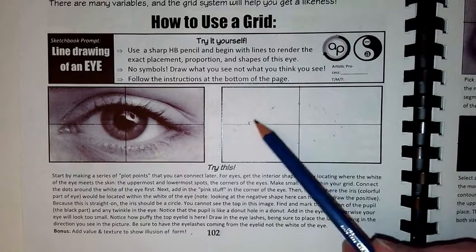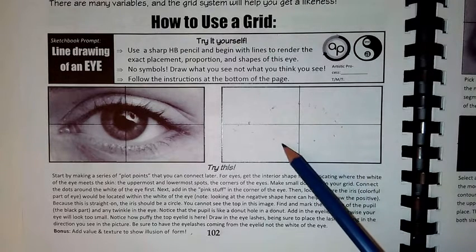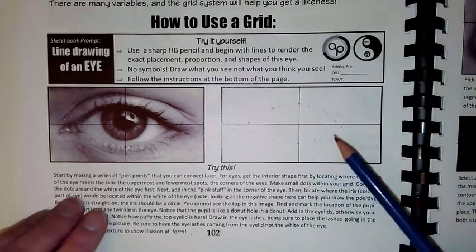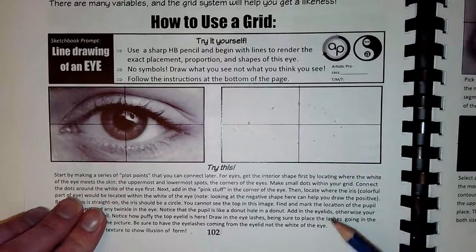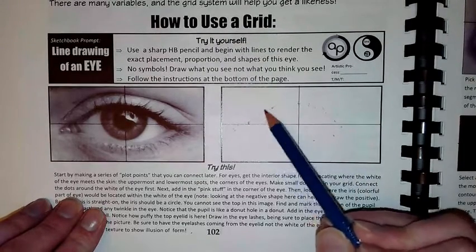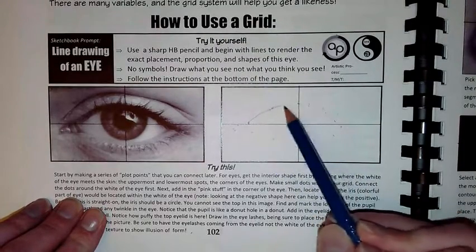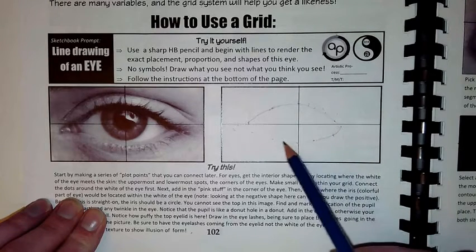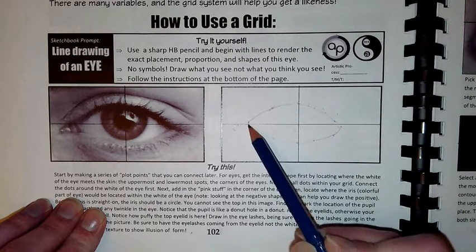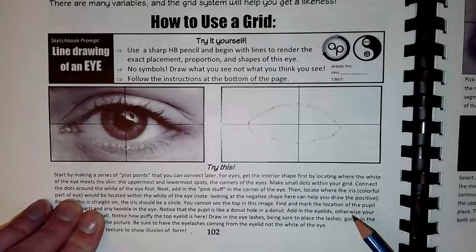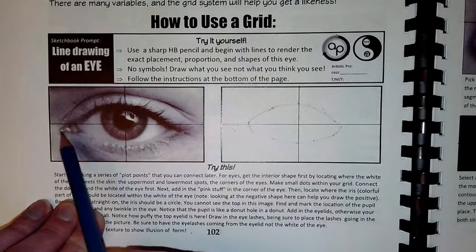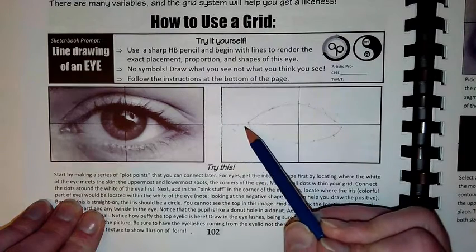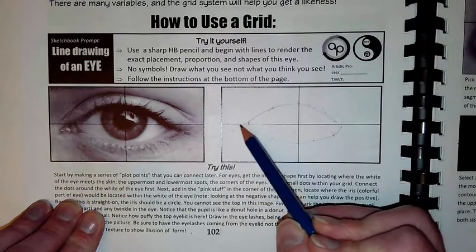Once you have all of these dots plotted, you're going to connect the dots around the white of the eye first. Draw lightly and really pay attention to the exact shape that you see. Next, add in the pink stuff where the muscle and the tear duct are. Really be thoughtful about the shape that they create.